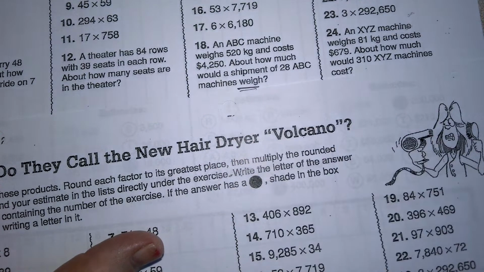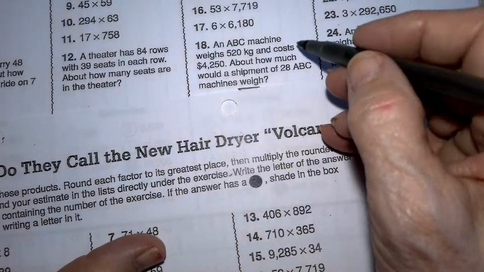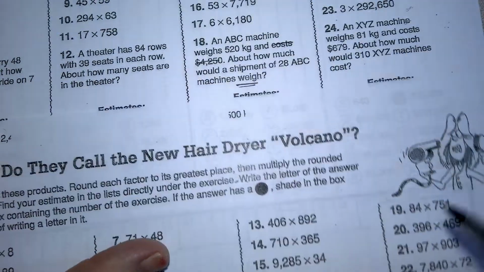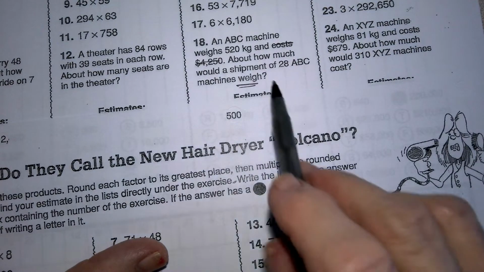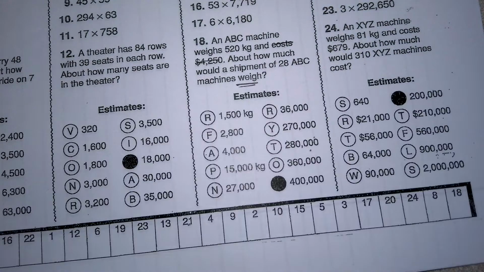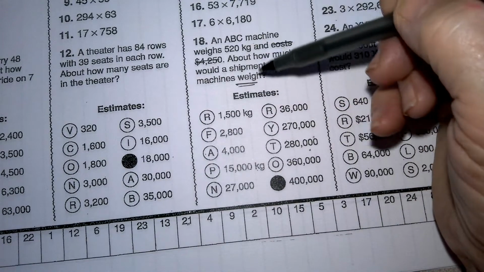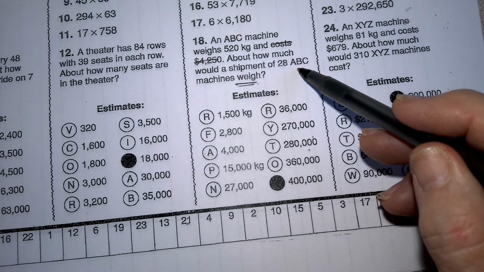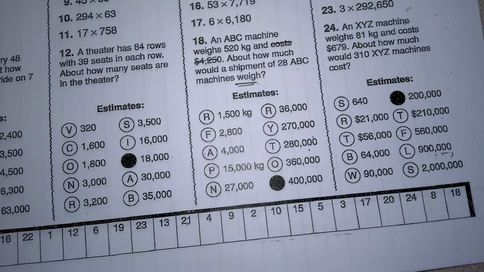Is there one of these numbers that I don't need? 4,250, because that's the cost. They're not asking me, so I don't care about what it costs right now. Now it says about how much would a shipment of 28 machines weigh? Can I add kilograms and 28 machines? No. How can I find the total for those 28 machines?